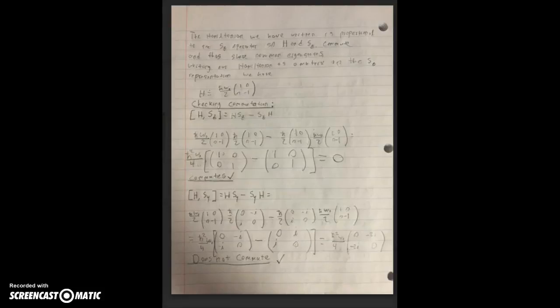The Hamiltonian we have written is proportional to the S_z operator, so H and S_z will commute and thus share common eigenstates. Now we can write our Hamiltonian as a matrix in the S_z matrix representation. We have H, we have this.